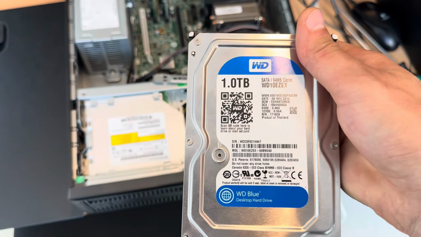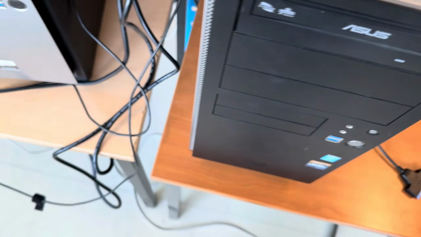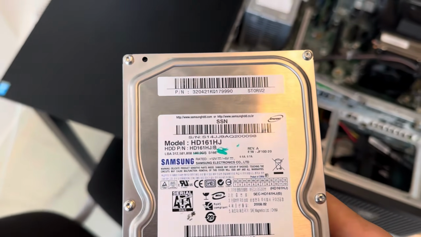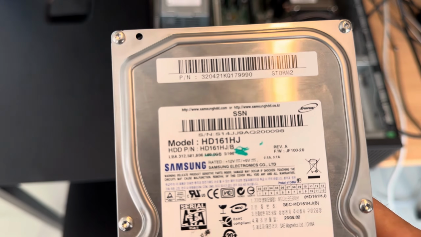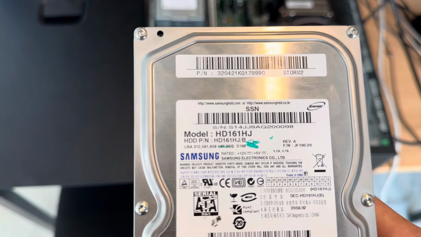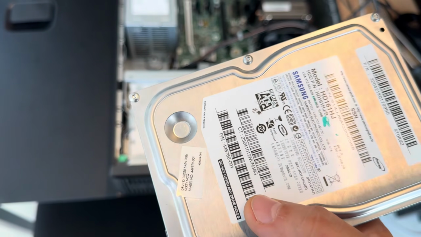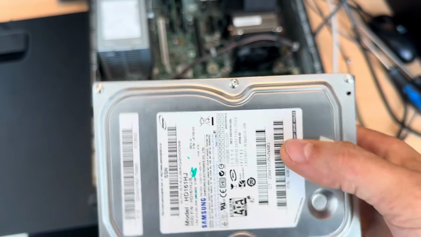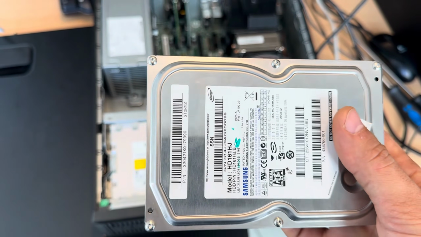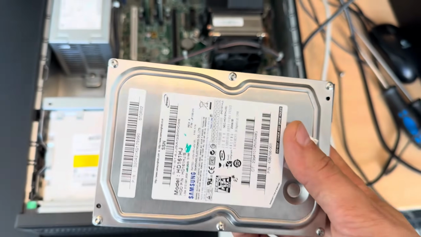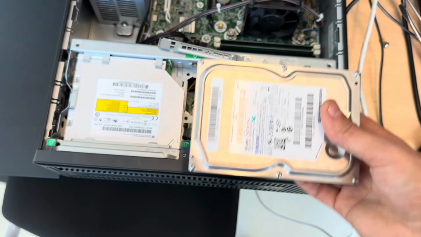No, it's 1 terabyte, it's too much. I'm not going to do this. This one is 160 gigabytes, and I'm going to use this just for some Linux distribution, maybe Kali, like dual boot from 2 different drives.